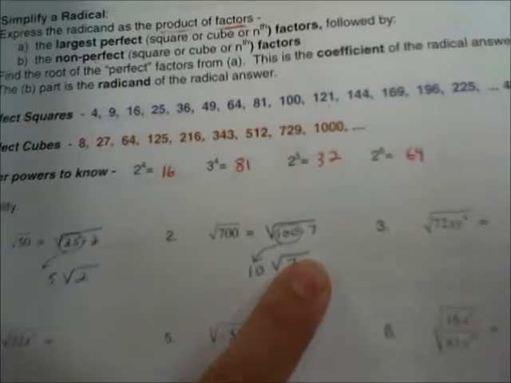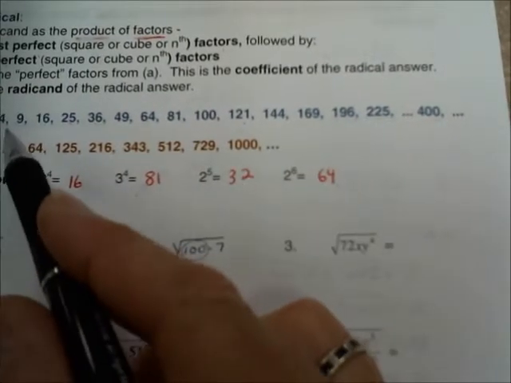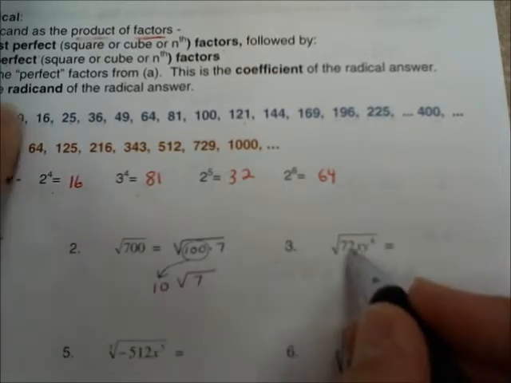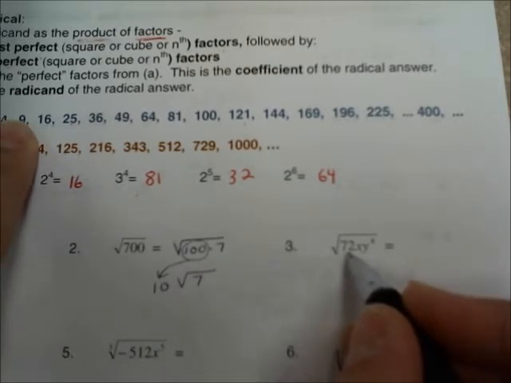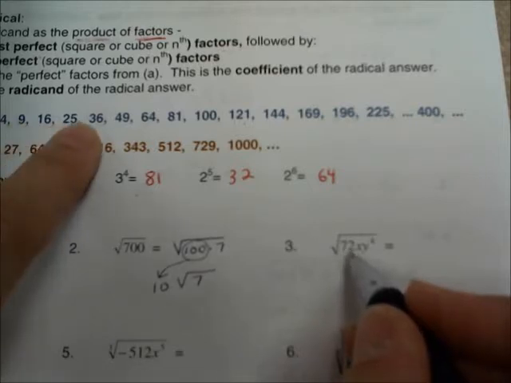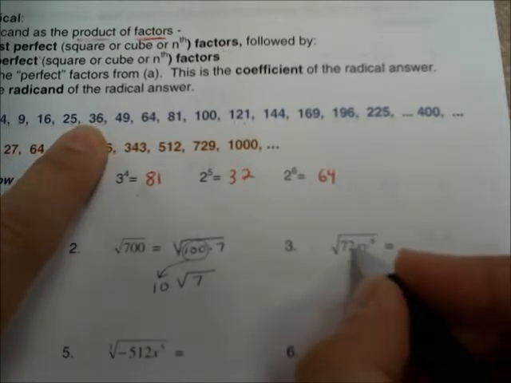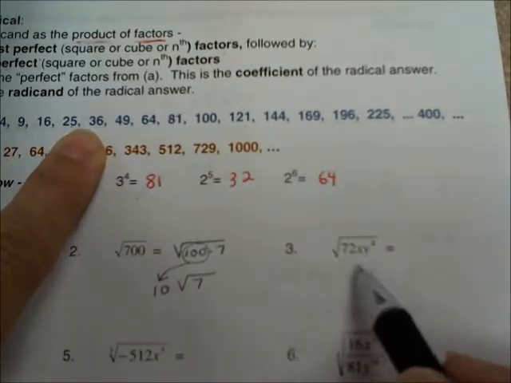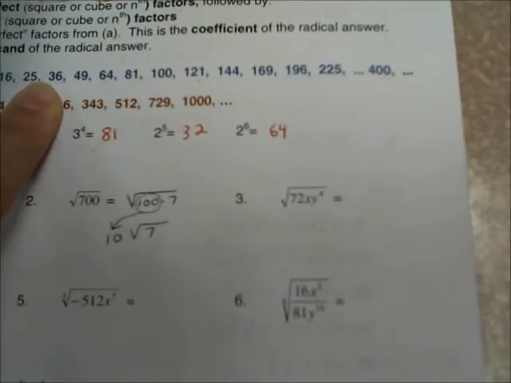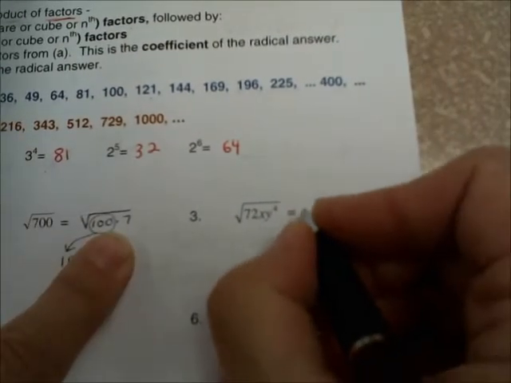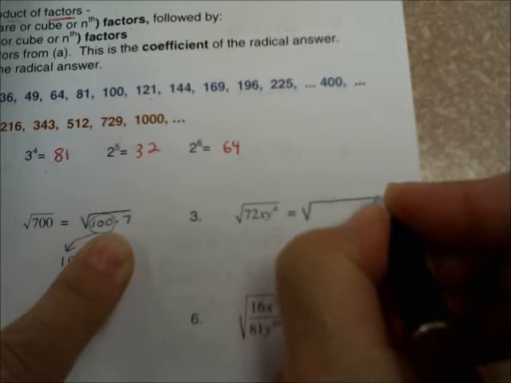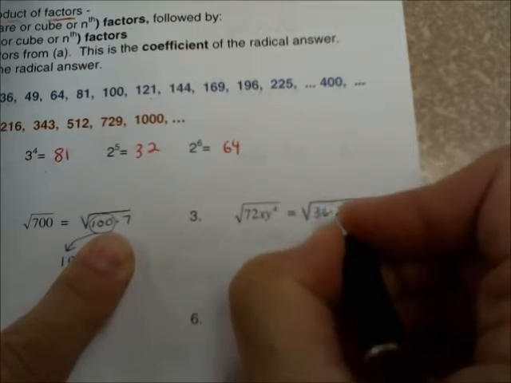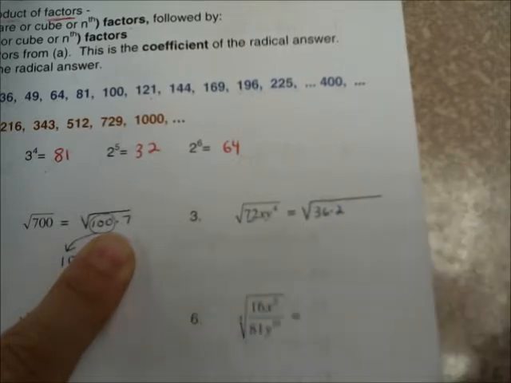72 is one of those tricky numbers. 72 has multiple factors on this list of perfect squares. 4 goes into 72. 9 goes into 72. The biggest number that goes into 72 on this list, though, is 36. You're going to pick the largest number from this list of perfect squares that goes into this number right here, 72. So 72 we're going to break up. 72 is the square root of 36 times 2. So that's the first thing we're going to do, is break the 72 up.